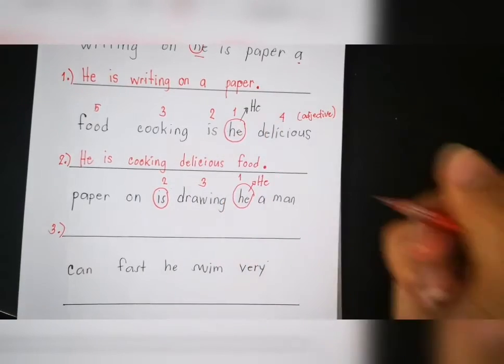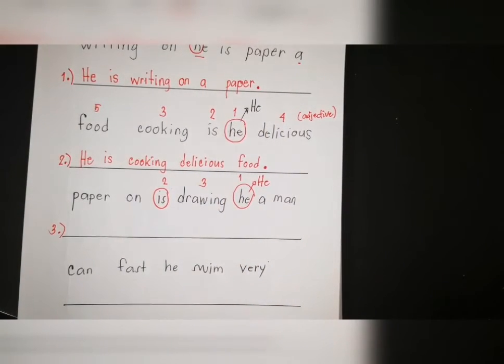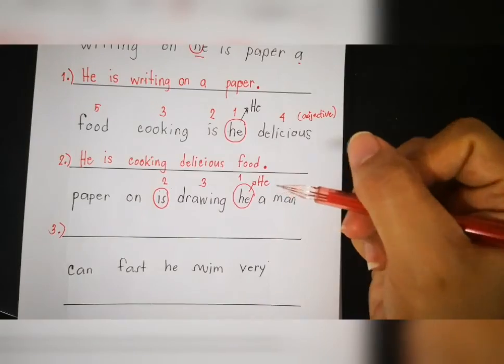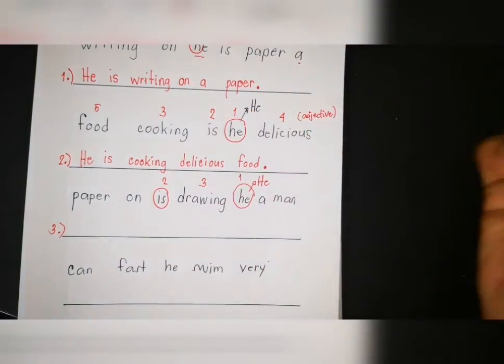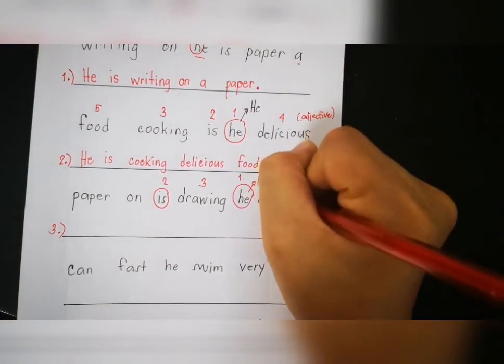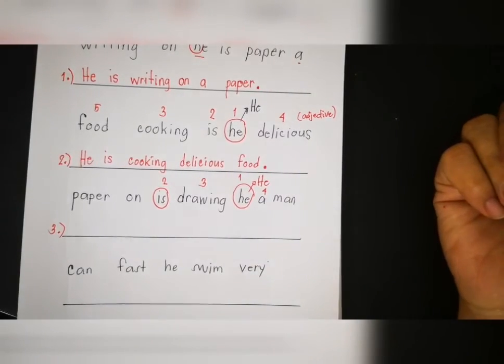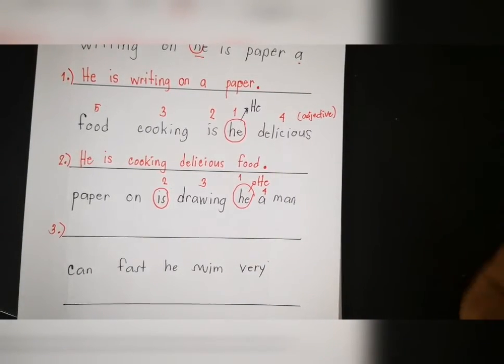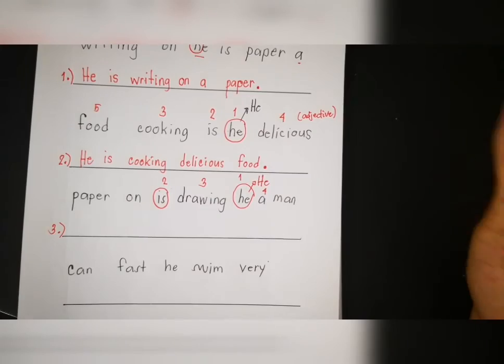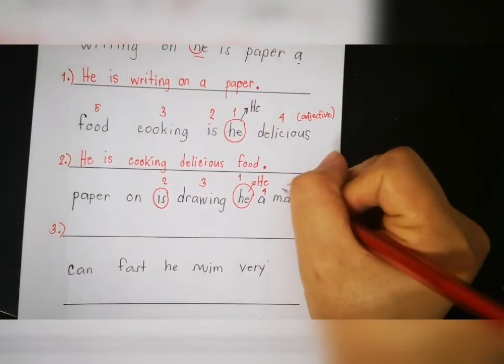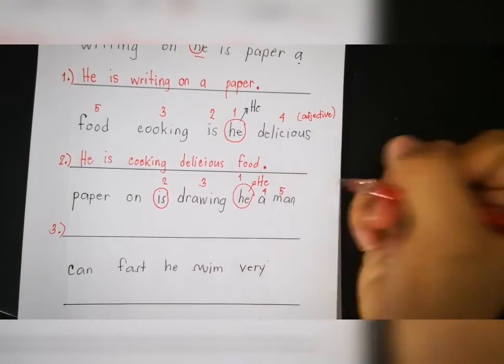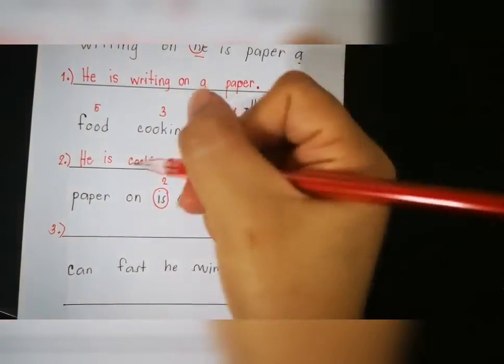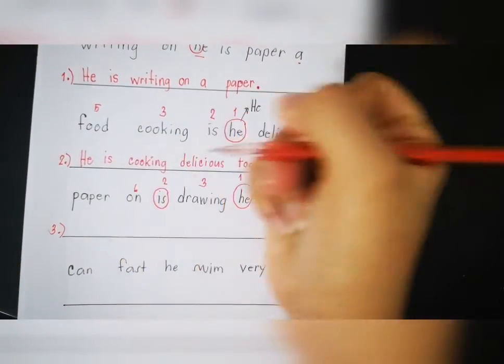Drawing. What is he drawing? He is drawing a man on. So this is for number 6.